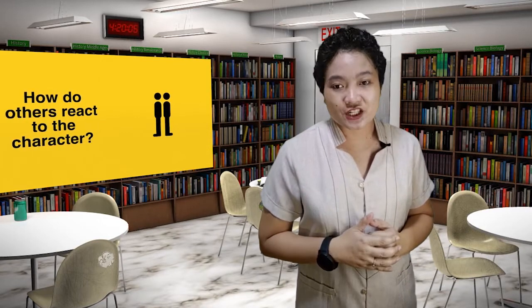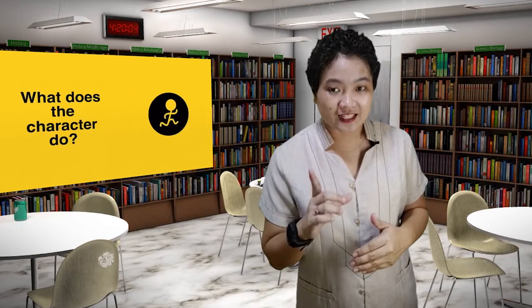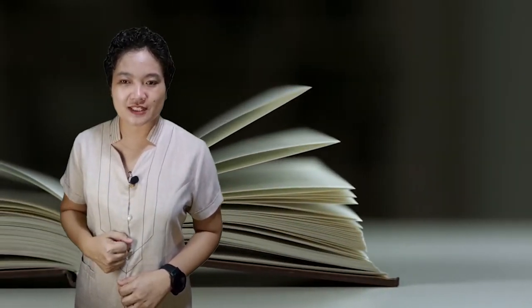A. Actions. What does the character do? How does the character behave? And L for looks. How and what the characters look like. How does the character dress? That is STEAL. Dialogues play a very important role in developing a character because they give us an opportunity to examine the motivations and actions of characters more deeply.